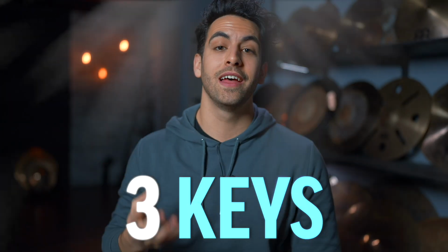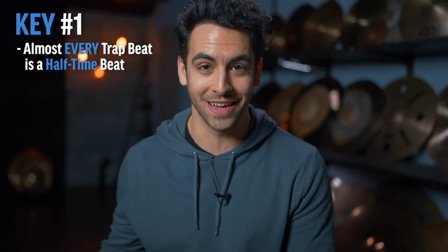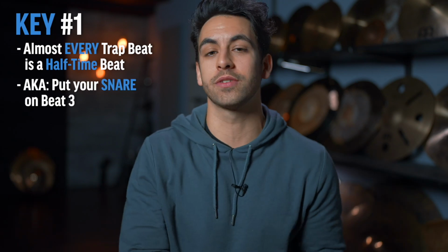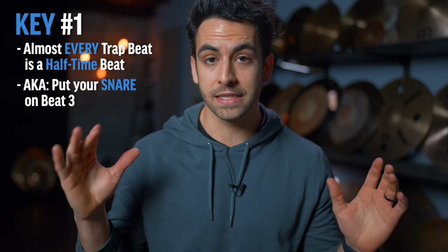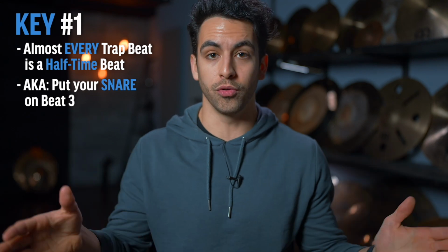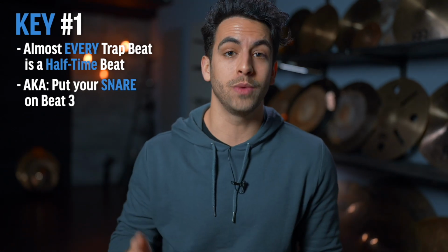Now, I love playing trap beats on the drums, and I found that there are 3 keys to playing effective trap beats. So key number 1 is almost every trap beat is a halftime beat. So this simply means that you are putting your snare drum on beat 3. So let's start off with a baseline halftime groove that we will continue to build off of and eventually turn into a full trap beat.